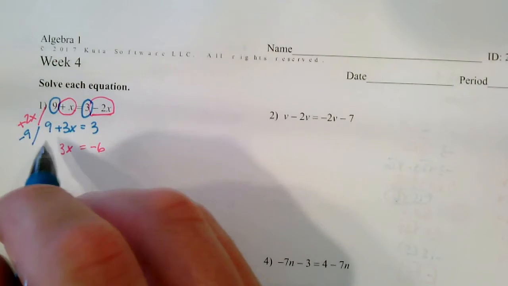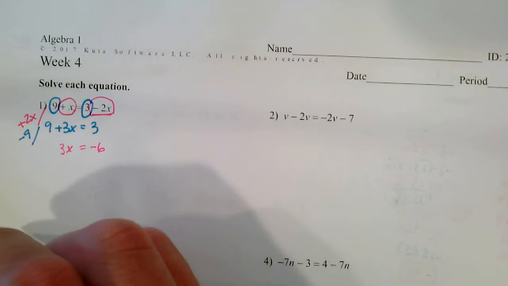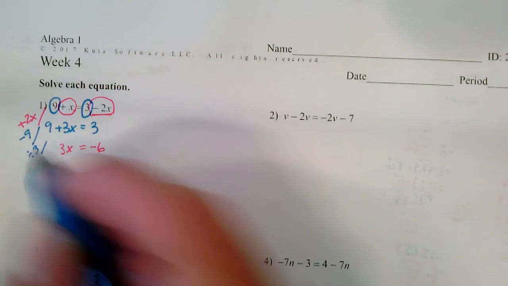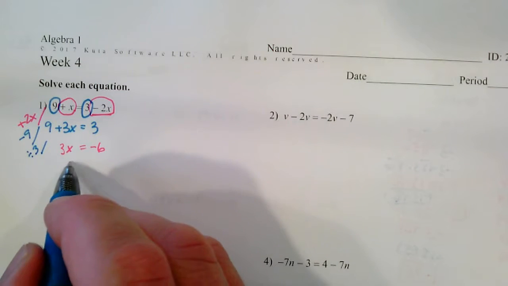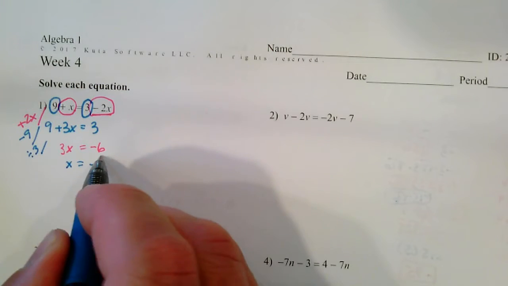And then notice at this point we're just down to a regular two-step equation. So 3x equals negative 6. We're just going to divide by 3. So that leaves us with x equals, and negative 6 divided by 3 is negative 2.